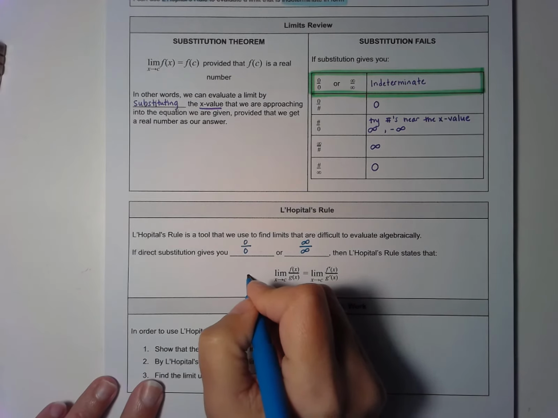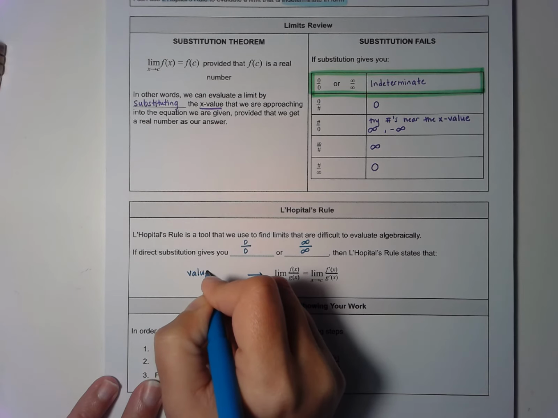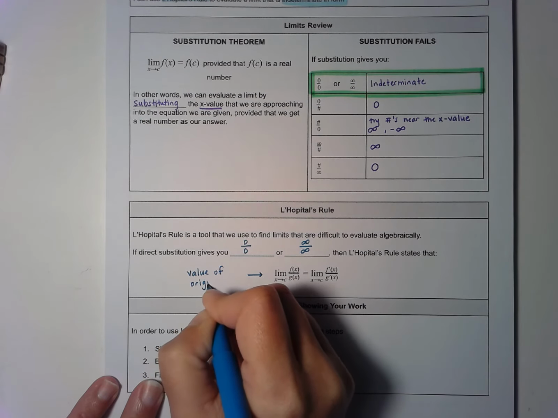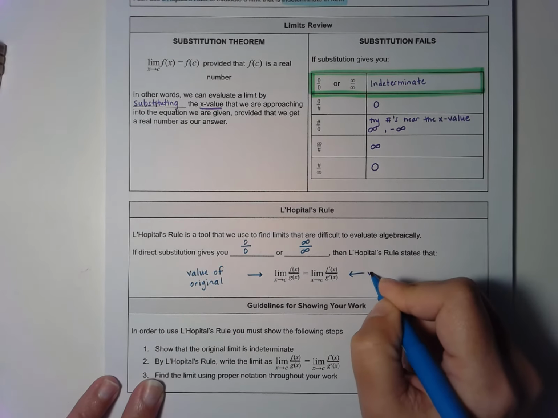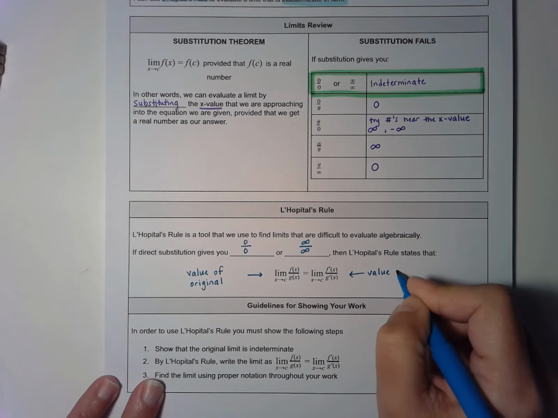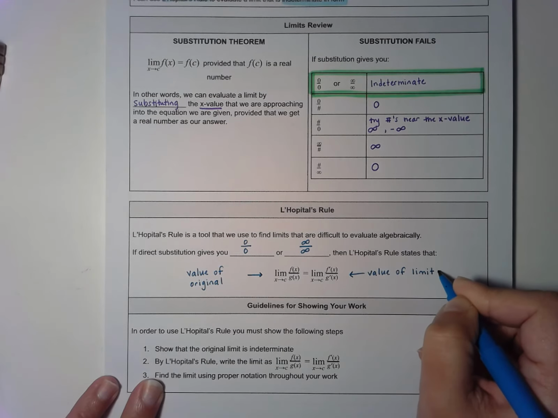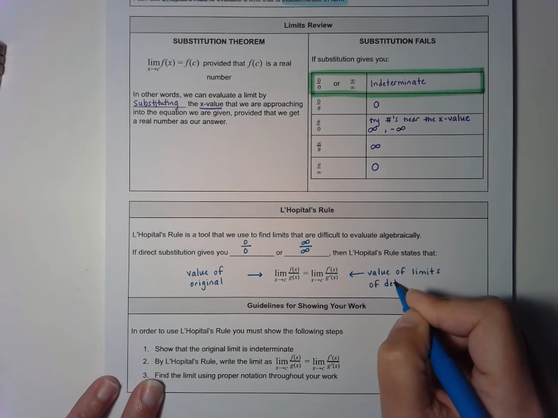So in other words, you can find the value of the original limit by finding the value of the limits of the derivatives of your original functions.